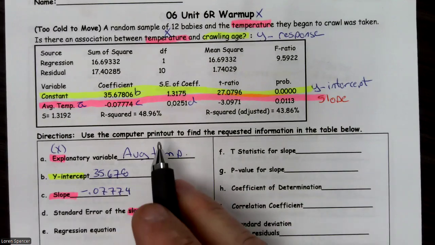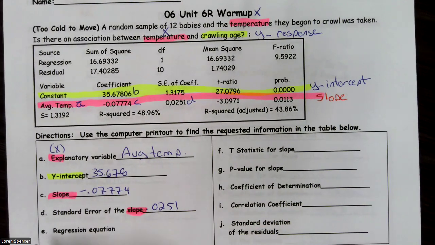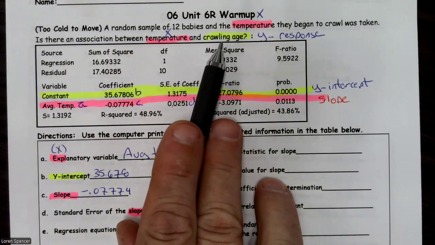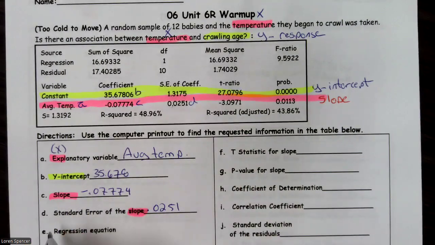The next thing he'd ask for is our regression equation, which in this case, we know our response variable is crawling age. And I'm just going to put age to make it shorter.